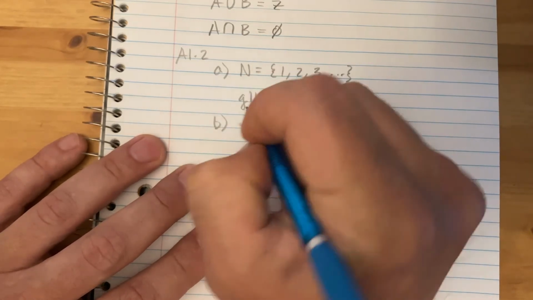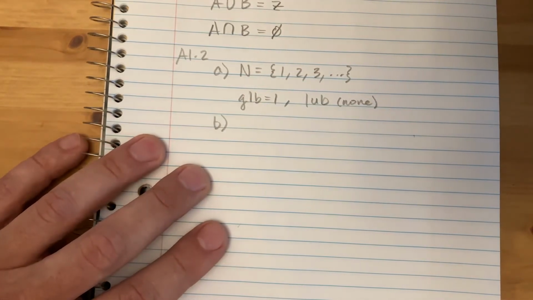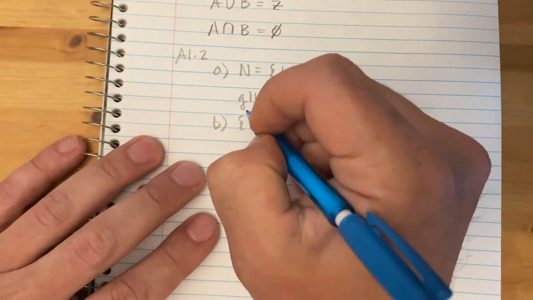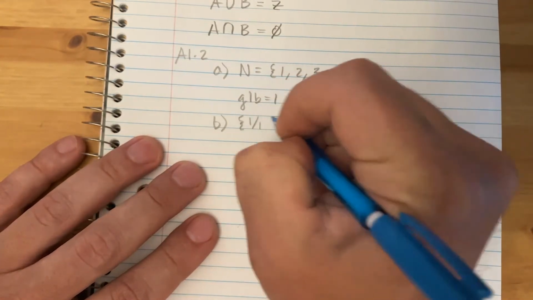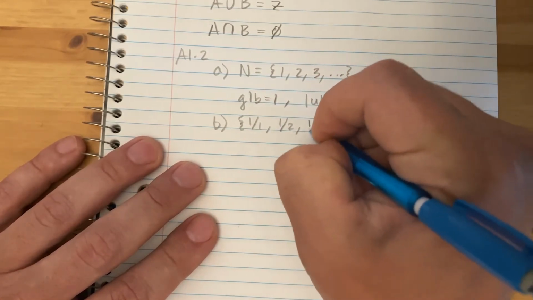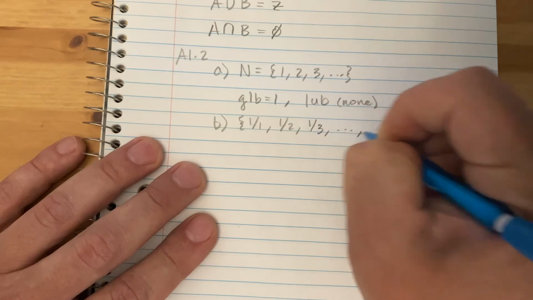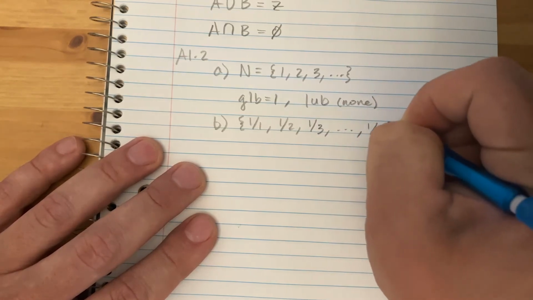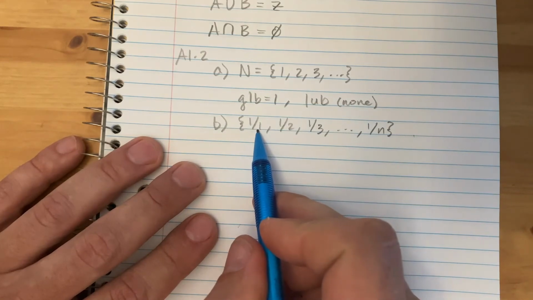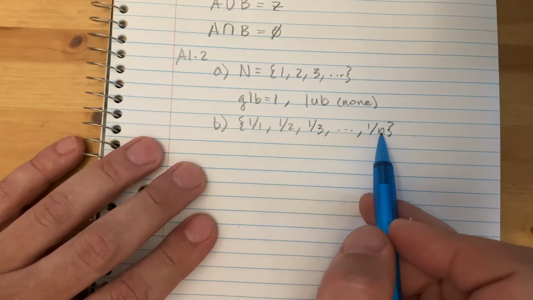Okay, the next one is an interesting set of quotients or ratios. 1 over 1, 1 over 2, 1 over 3, ... 1 over n. Okay, so these numbers are getting smaller, right?